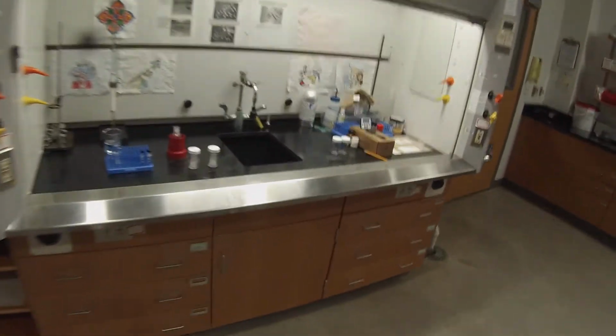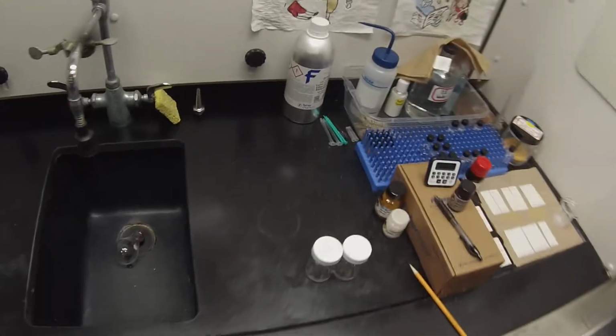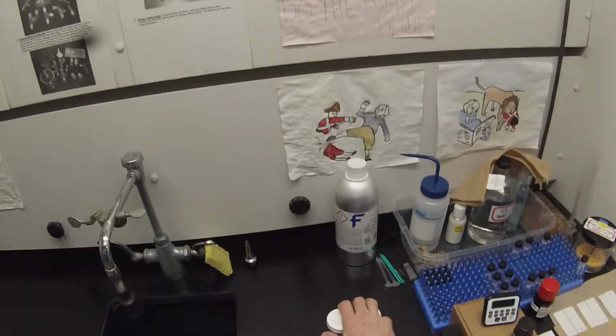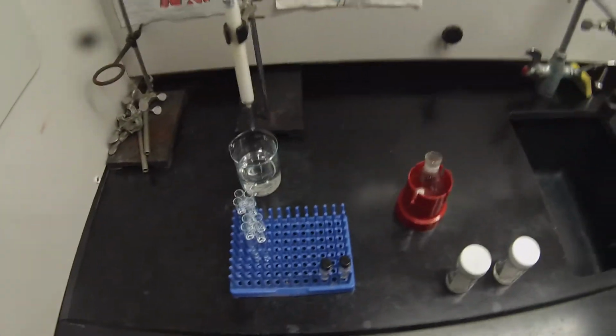Put the pipettes back. Probably don't need these chambers, but we'll keep them for the moment.